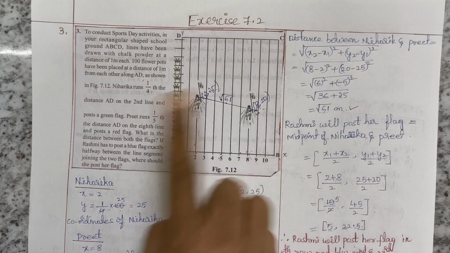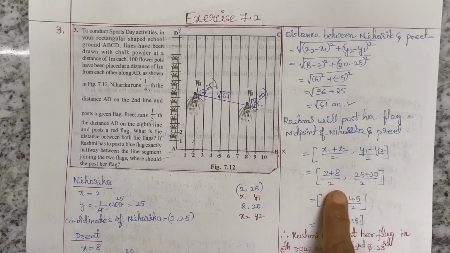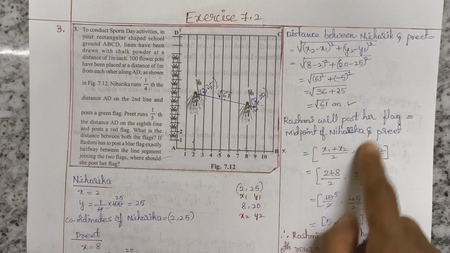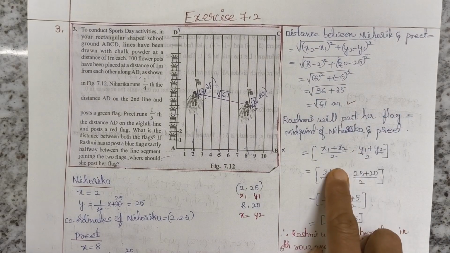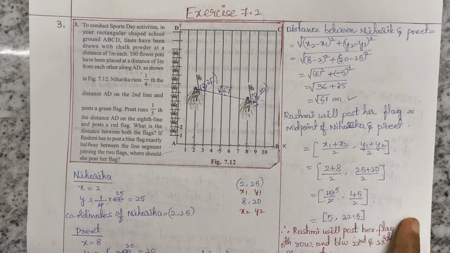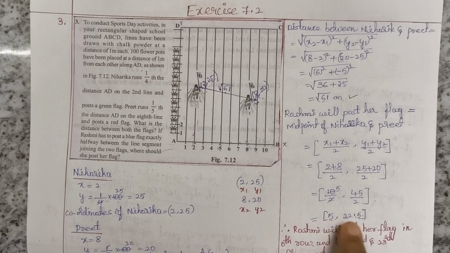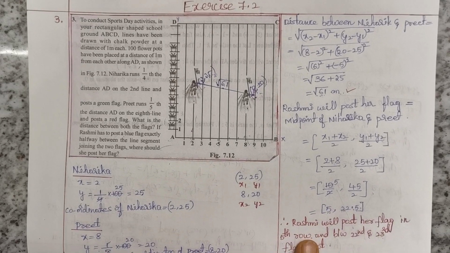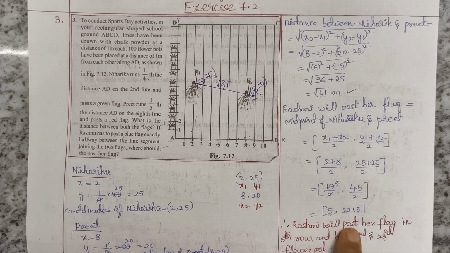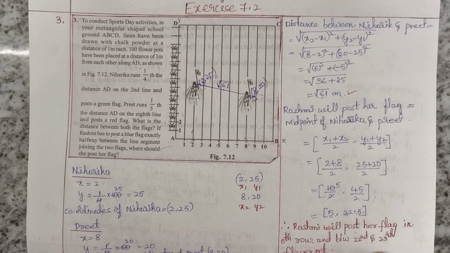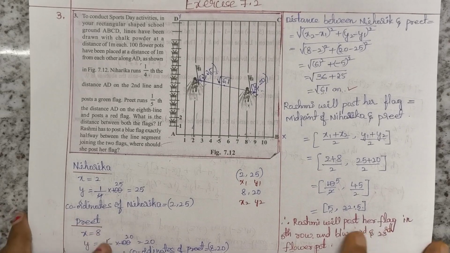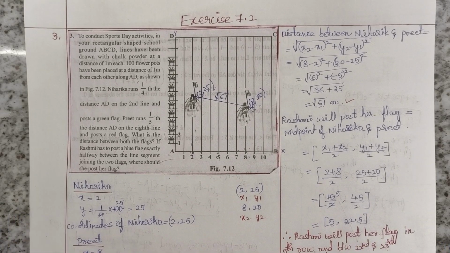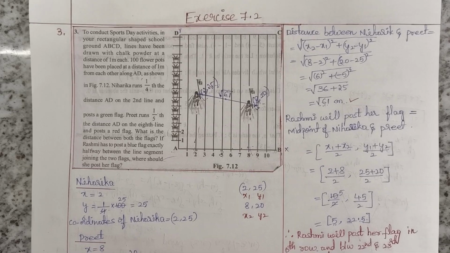After this you have to find the midpoint. For midpoint finding, the first formula we don't need to use. Use this small formula only: x1 plus x2 by 2, y1 plus y2 by 2, and you will get the answer 5, 22.5. So where she will post her flag, you write like this sentence: Rashmi will post her flag in the fifth row between the 22nd and 23rd flower plot. You write only this much. The question looks this big, but it is a very simple sum.